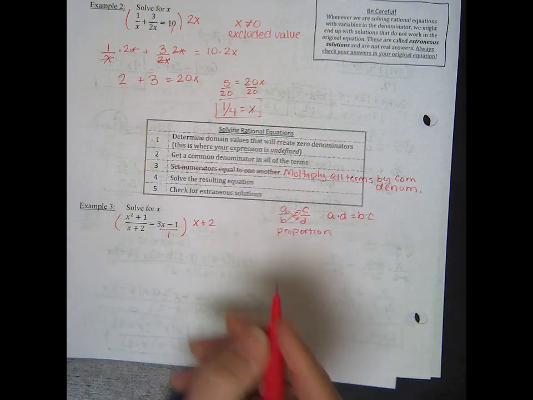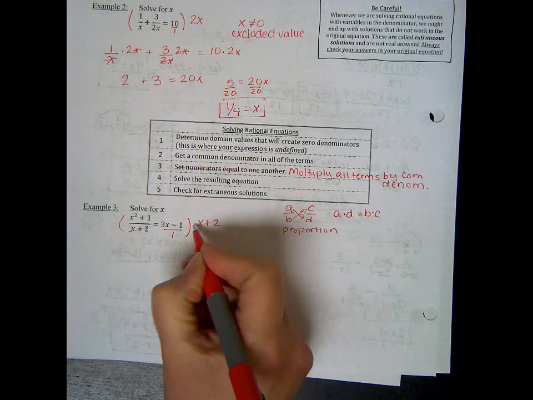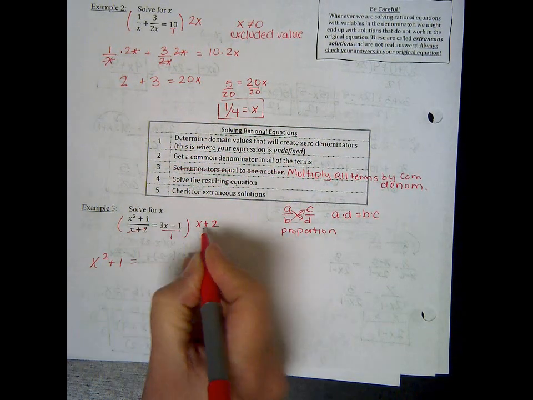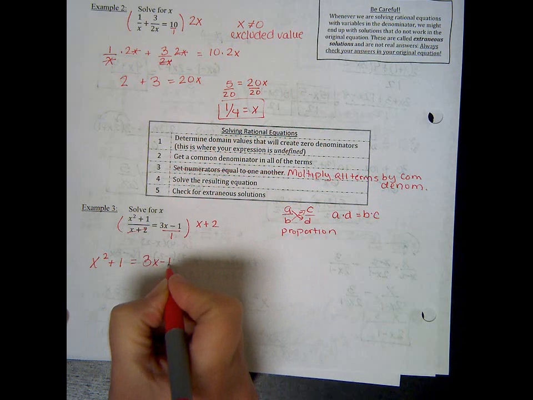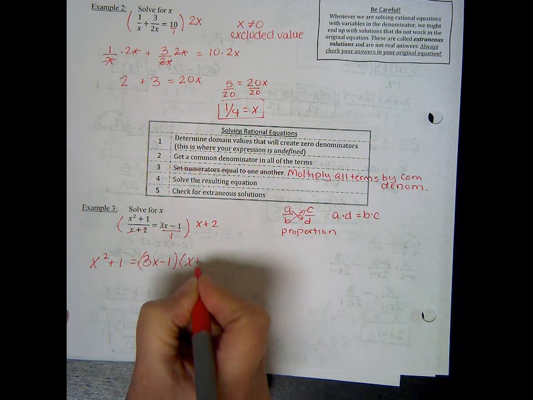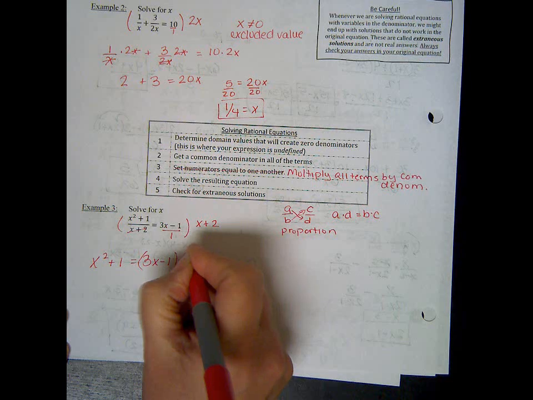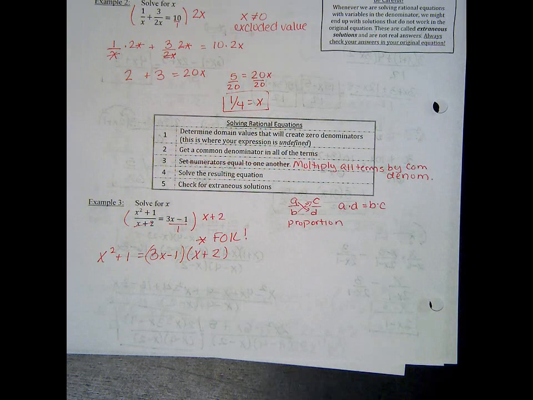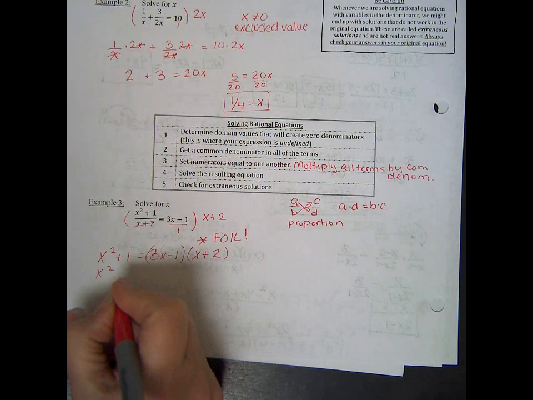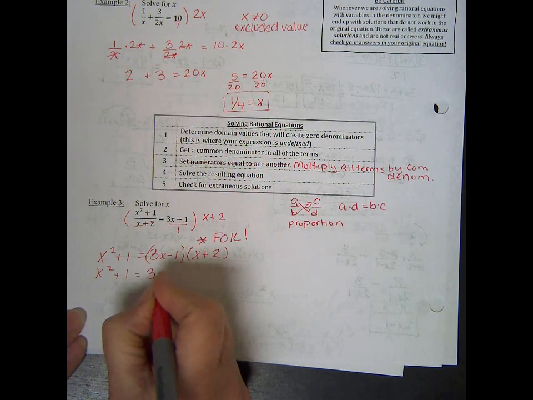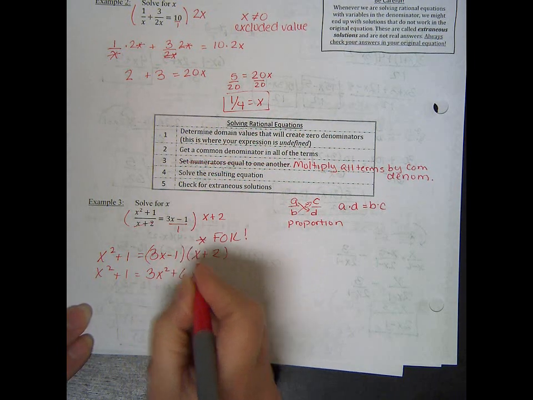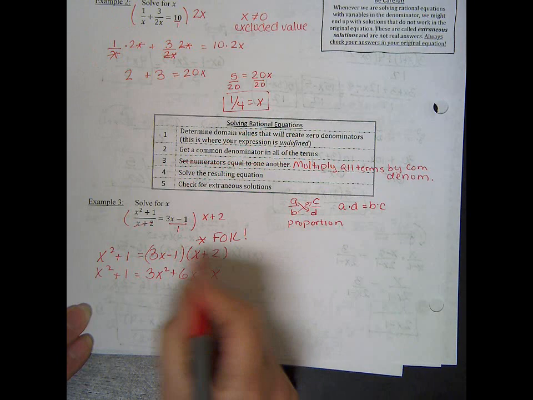I'm going to multiply as I go. So on this first one, the x plus 2 would cancel, and I'd just have x squared plus 1. And then on this other side, I'd have 3x minus 1, nothing cancels, times x plus 2. Super careful here. If you are multiplying binomials, you have to FOIL that. Don't just multiply the first and the last.